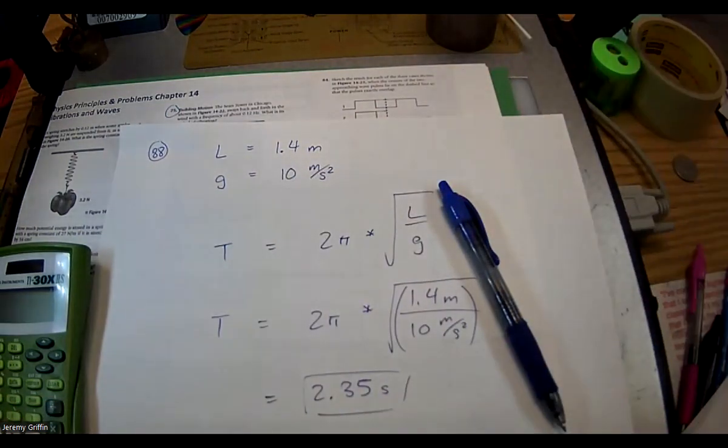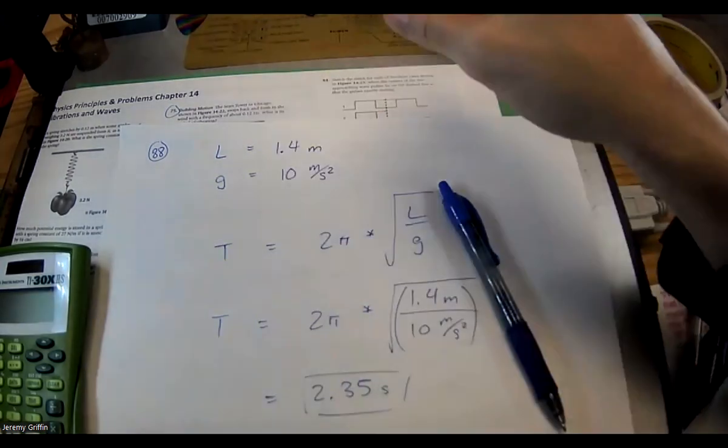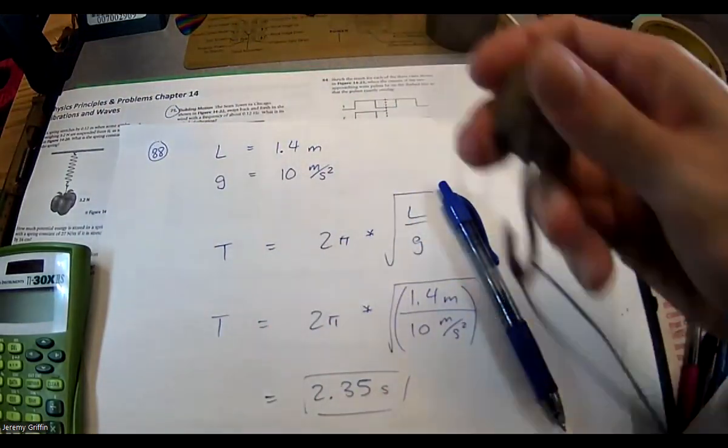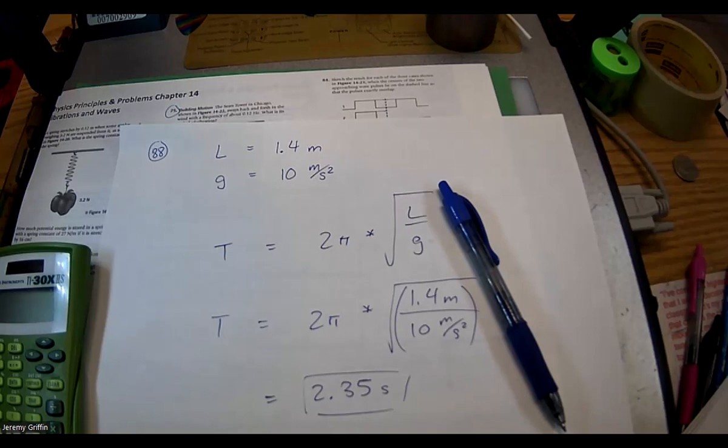Let's actually try this out. Got a really long string here. And you get 1.5 meters about. Pretty close, 1.5 meters right there. Let's attach a bob to it. How about this guy as a bob? Okay, let's put this right here. The string's about 1.5 meters long. String has negligible mass compared to this bob, right? So gotta hold it right about here. It's about 1.5 meters long.